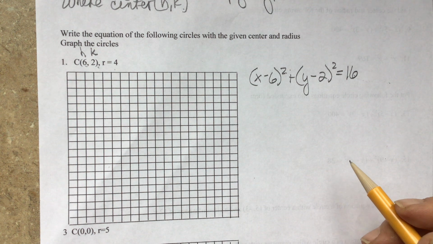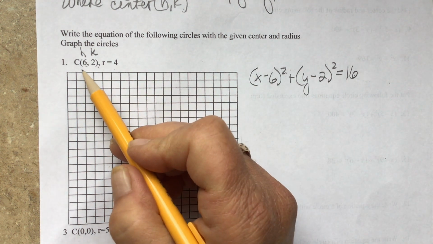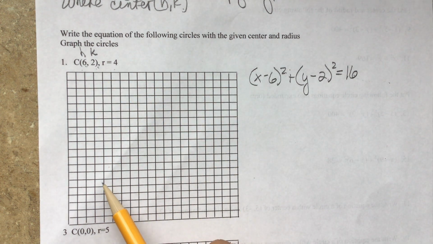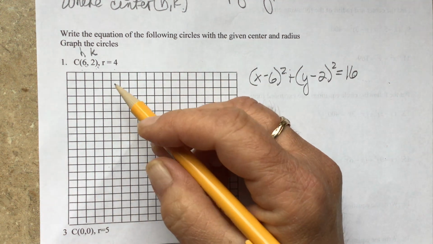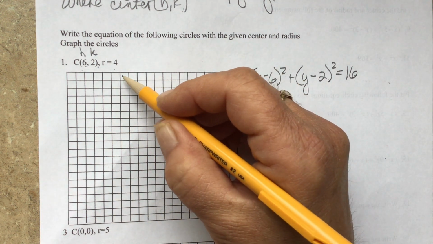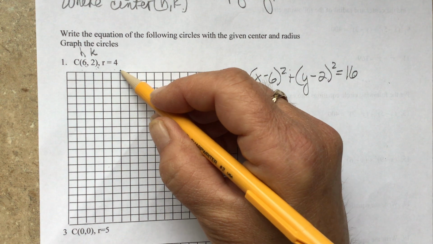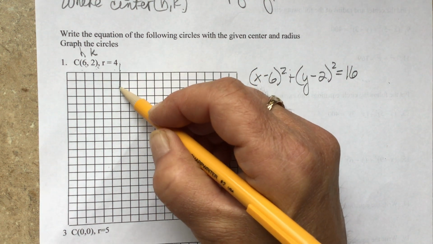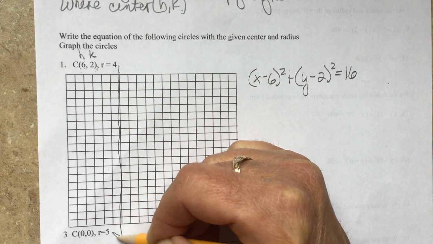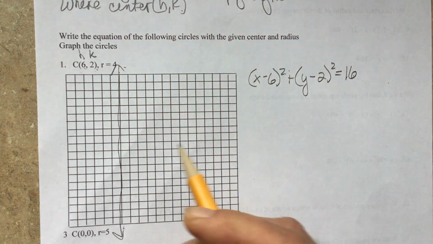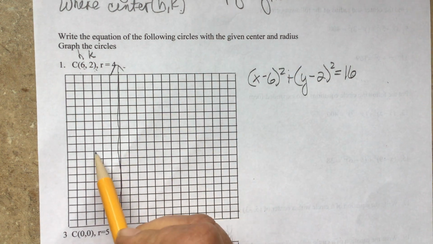If I'm going to graph this, I have to put the center at 6, 2, and the radius is 4. I'm going to slide the y-axis over to the left a little bit.